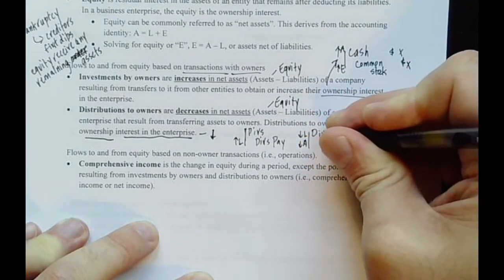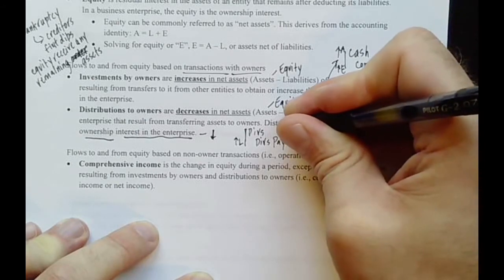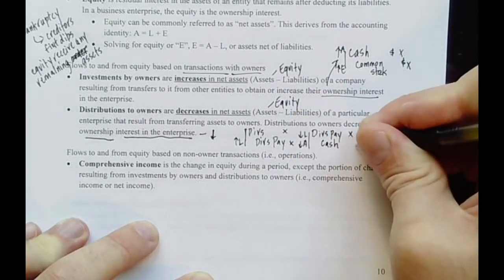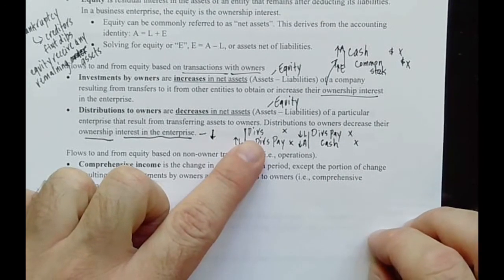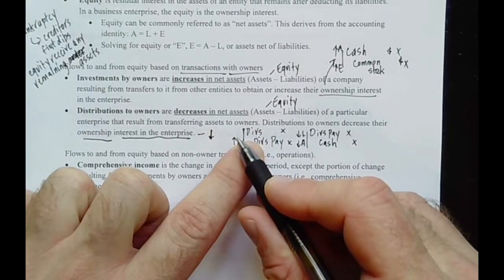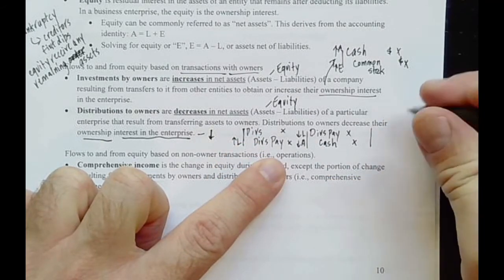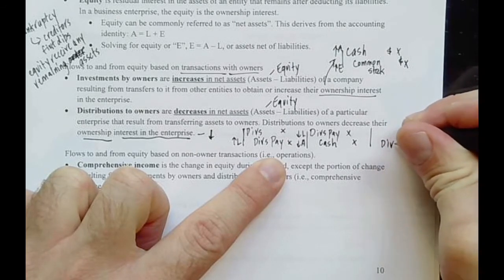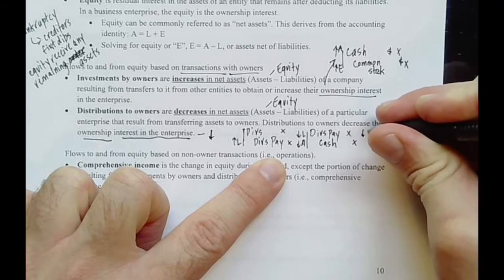Dividends are not always paid in cash, but common dividends are always paid in cash. Now, where does the decrease in equity come from? The decrease in equity comes from when the original dividends account is closed out to retained earnings, and that results in a decrease to equity.